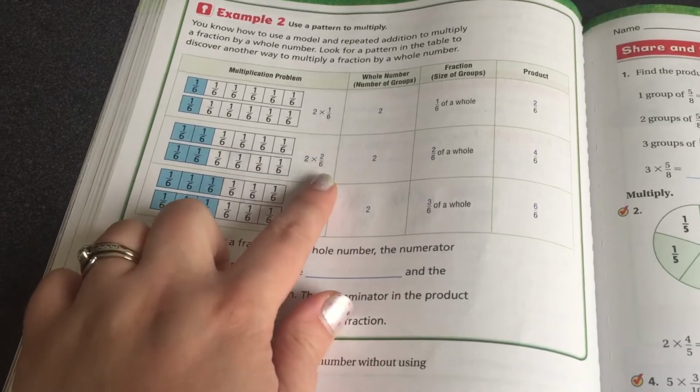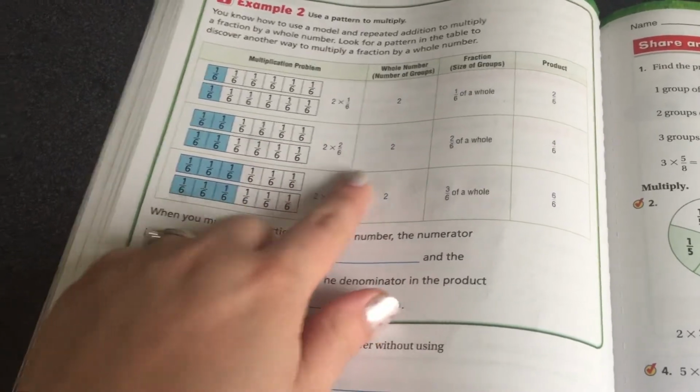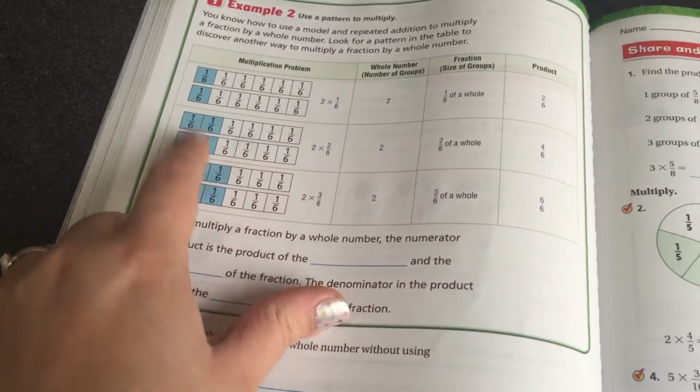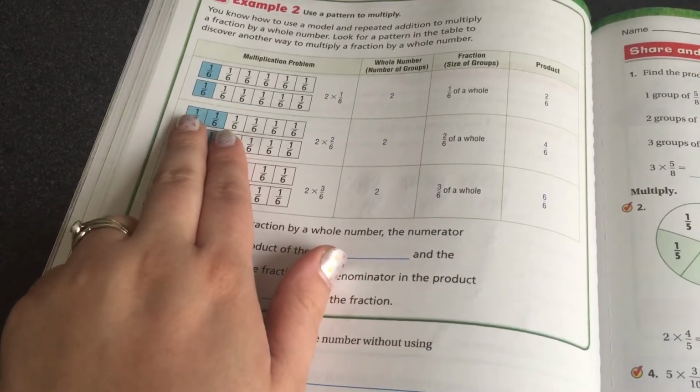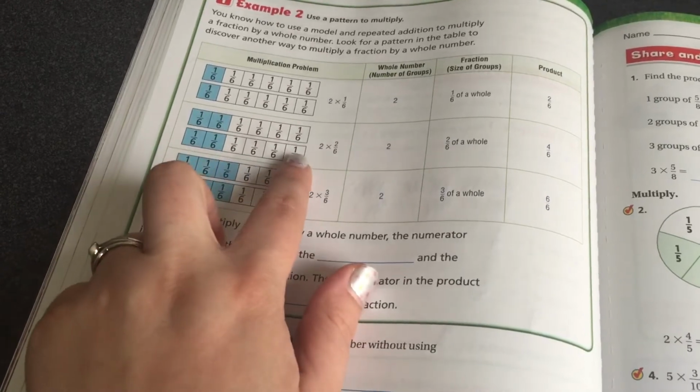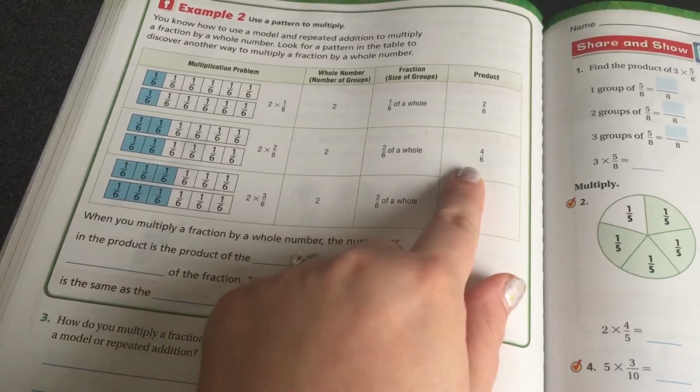With this one, we have 2 times 2/6, not just 1/6 anymore. The whole number hasn't changed. We're still doing 2 different groups, except each group has 2 sixths in it. So if you have 2 here and 2 here, because we have 2 groups, that becomes 4 pieces.